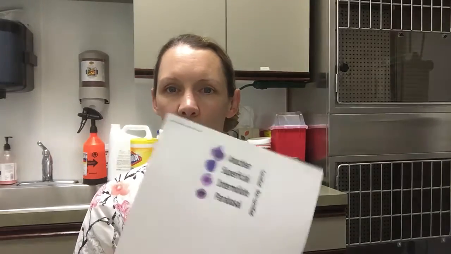So during the stages of the estrus cycle, there are 4 main types of cells that you might see: the parabasal cells, the intermediate cells, the superficial cells, and the anuclear cells. In addition, you might see some red blood cells and some neutrophils, depending on what stage of the cycle the dog is at.